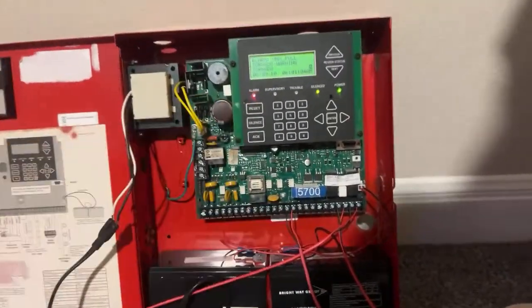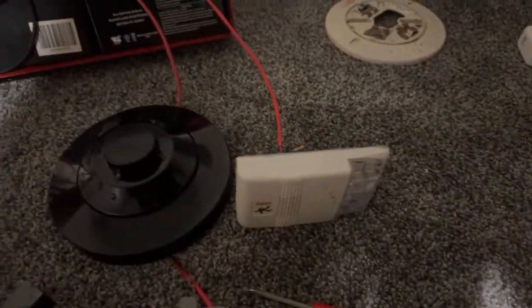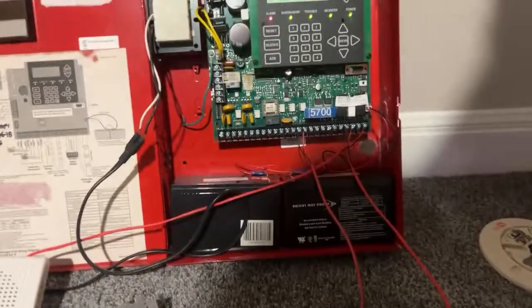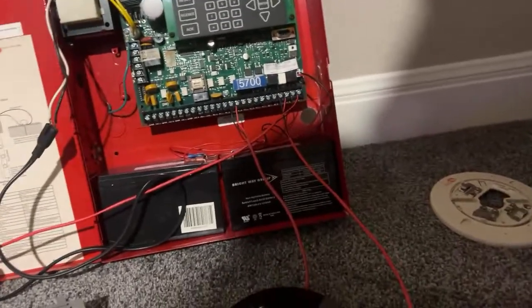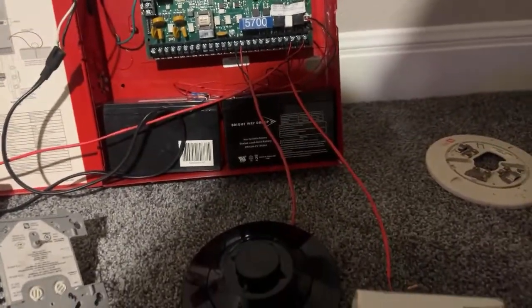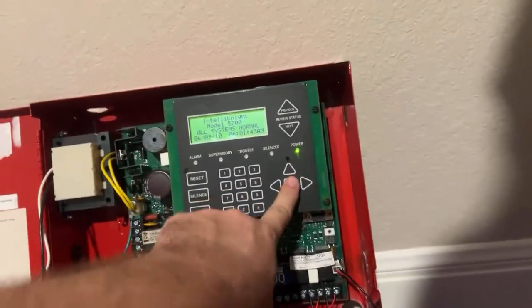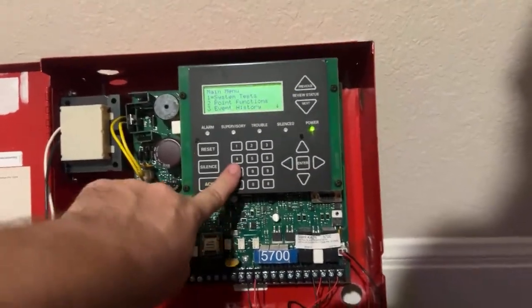So, what that means is we're gonna have to change that from manual pull to supervisory, but still keep it mapped with the same zone. So, let's go ahead and go back into the menu.